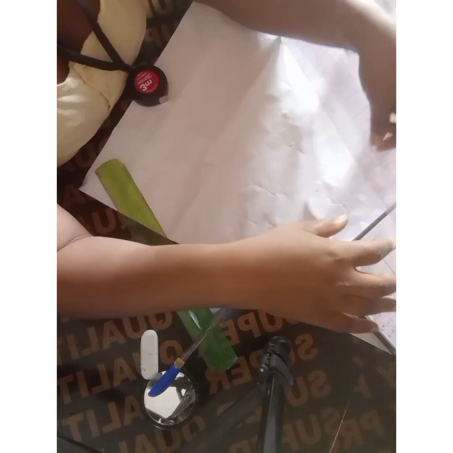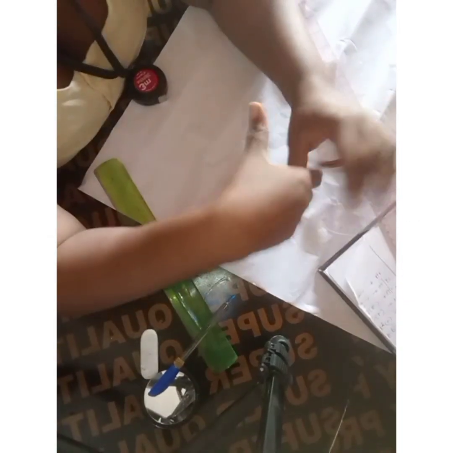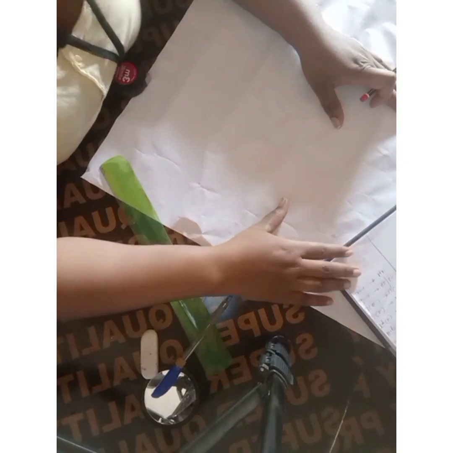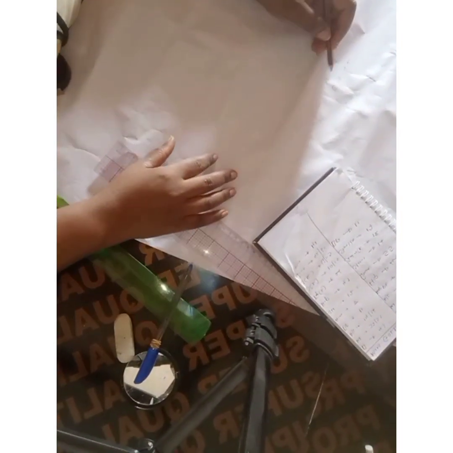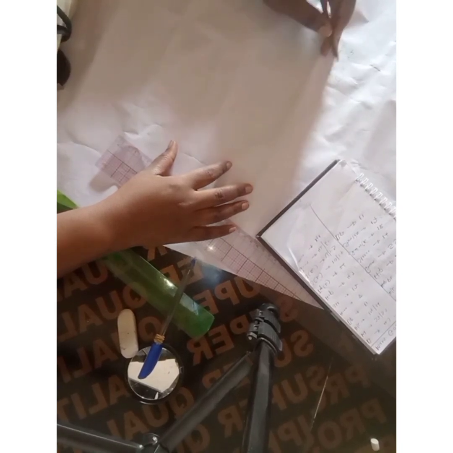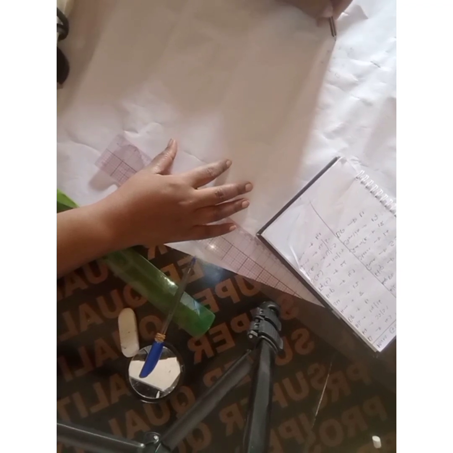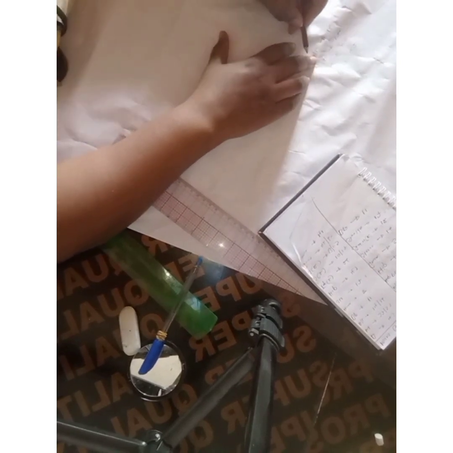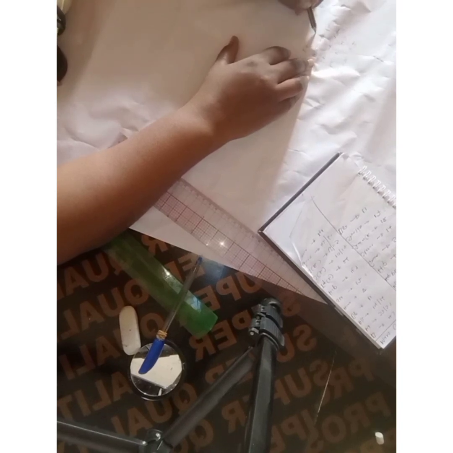Today we'll be drafting a standard basic block bodice. The measurements we'll be working with are a bust of 42, waist of 40, shoulder of 17, half length of 16, and bust point of 11.